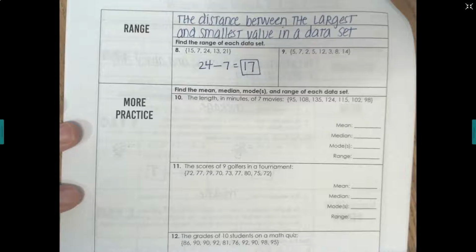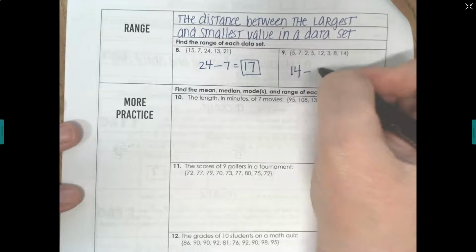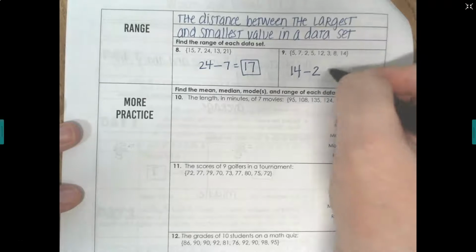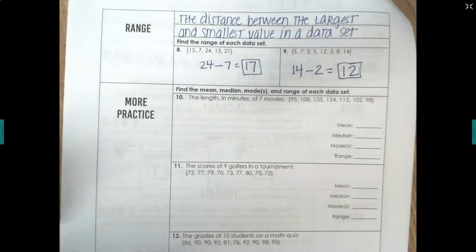Try it again in number 9. The largest number there is 14, and the smallest number is 2. So when I subtract largest minus smallest, I get a range of 12. It just gives you an idea of how spread out the data is.